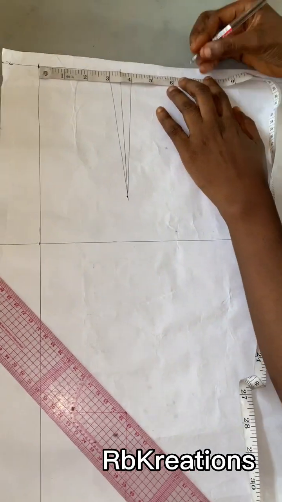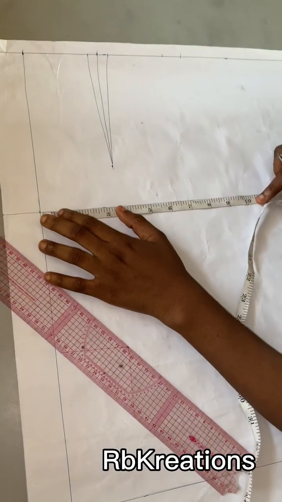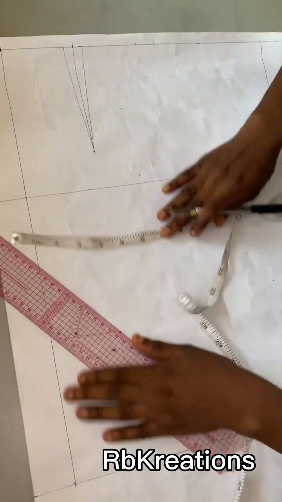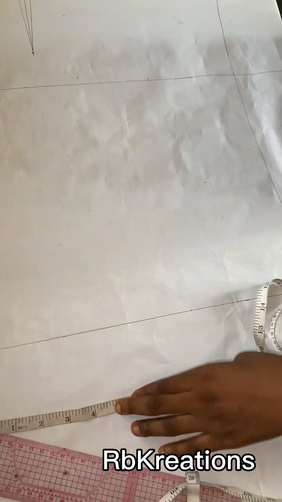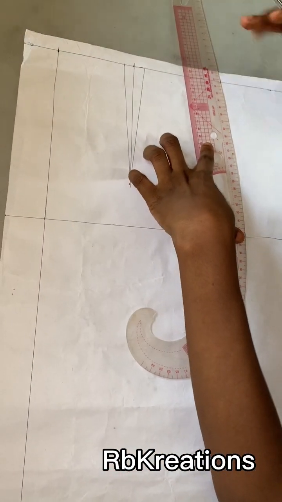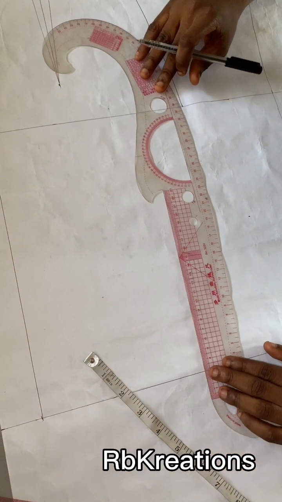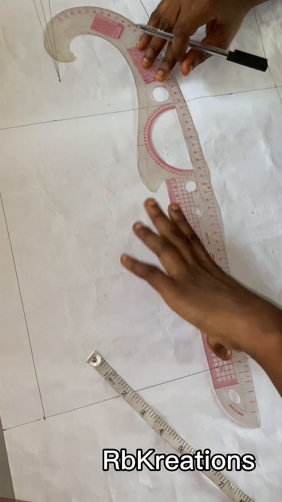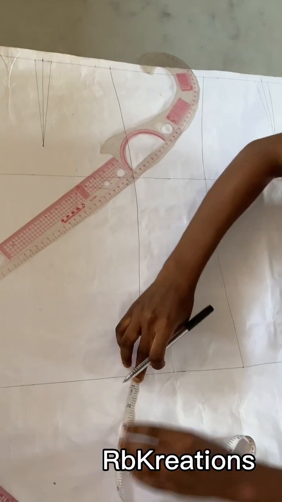Then we go ahead to measure our waist as well, and we put our dart allowance as well, 1 inch. Then we input our hip measurement and the knee circumference. This is as desired. You can choose it anyhow you want it to be. Then we connect with our hip curve just like I'm doing right now. And then our back piece of the skirt is also ready just like this.